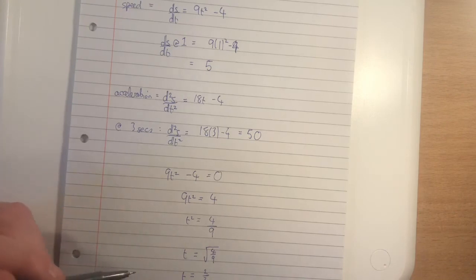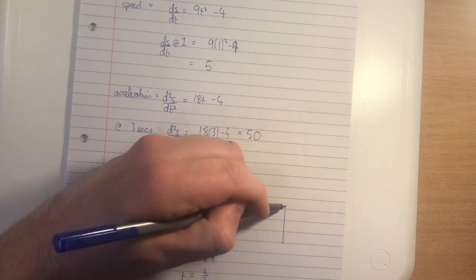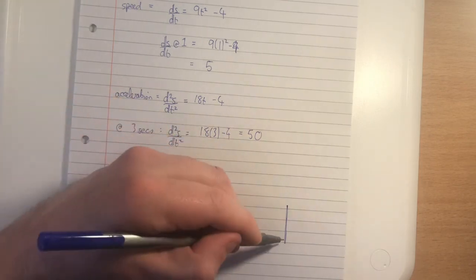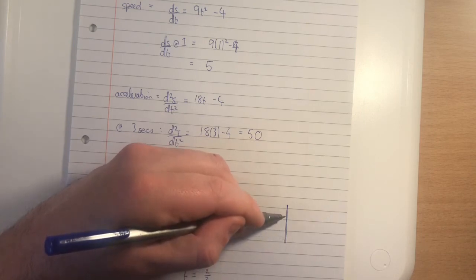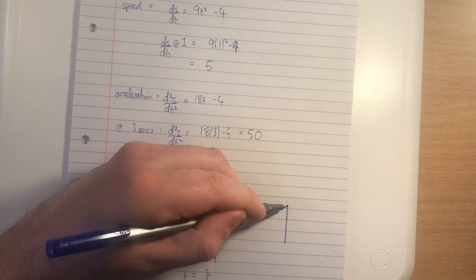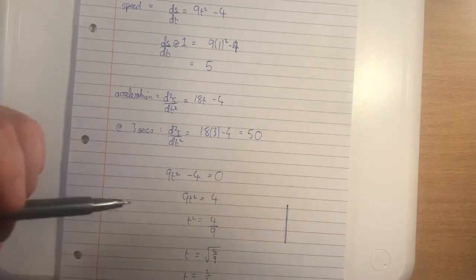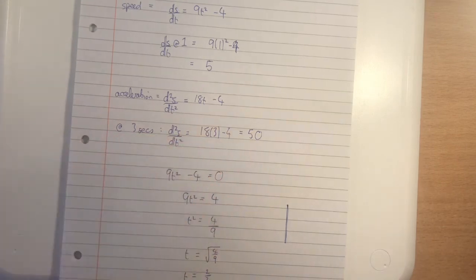That's a bit weird. What's going on there is we probably are throwing something up in the air and it's falling back down again. When we throw it up, it keeps getting slower and slower until it reaches the very top and its speed becomes 0, and it starts falling down again and gets quicker and quicker. So at 2/3 of a second it's probably reached the maximum it's going to get to.